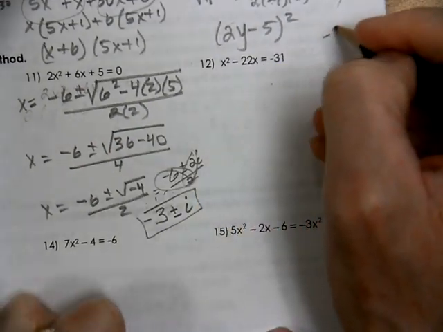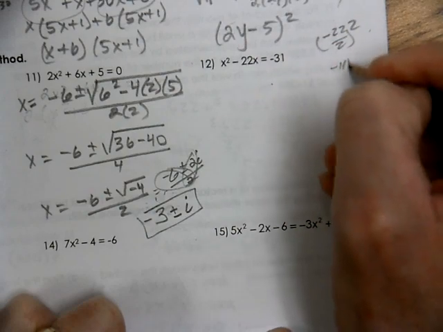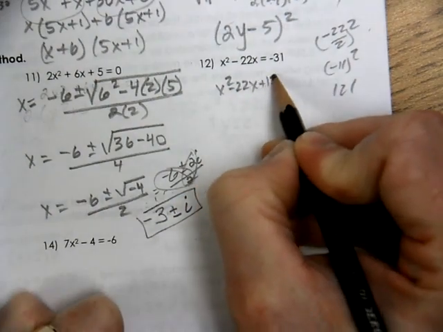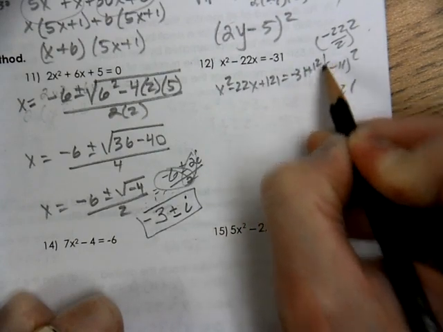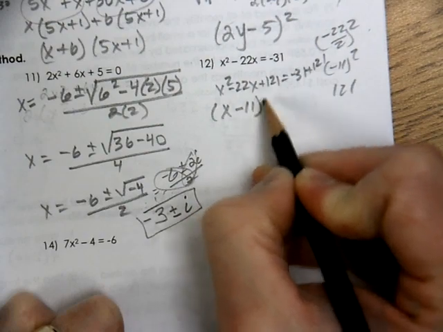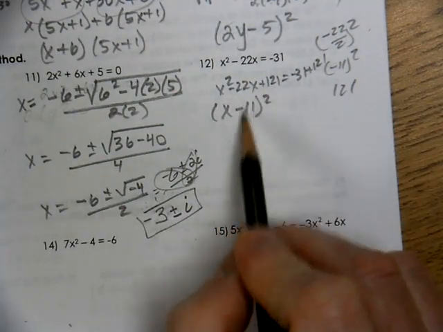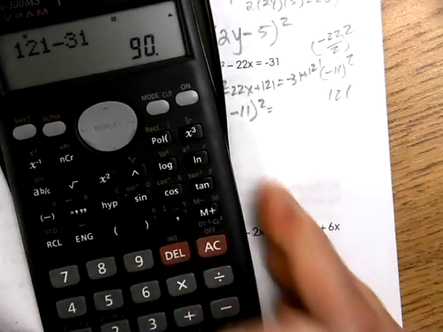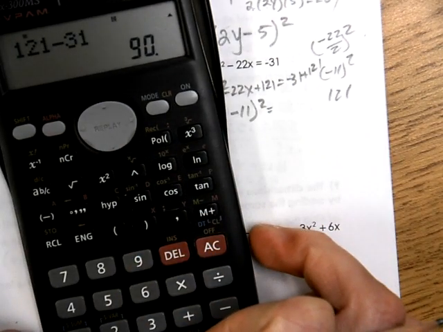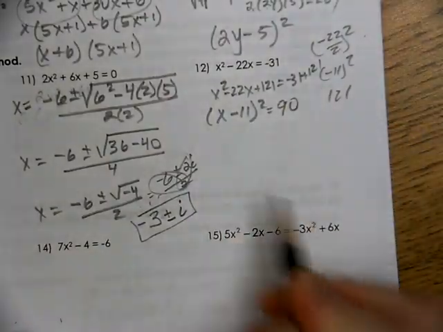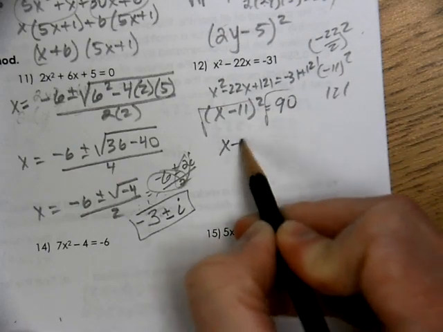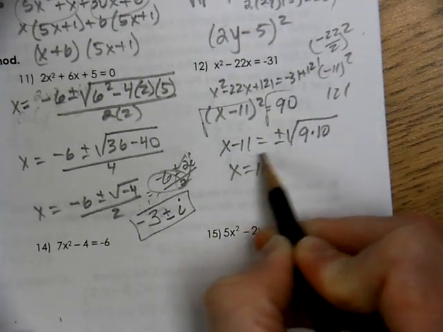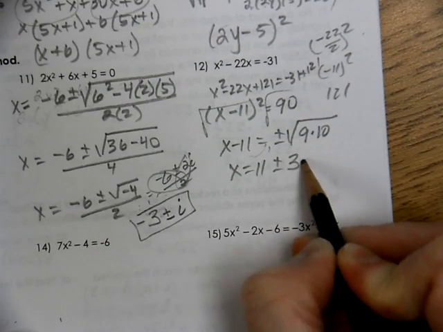This one's already set up pretty well for completing the square. So we're going to take x squared minus 22x and add 121 to both sides. So that makes x minus 11 my perfect square. So I completed the square. We have 121 and we're subtracting 31. 121 minus 31, so I got 90. So when I take the square root of both sides, I get x minus 11 equals plus or minus the square root of 9 times 10. So x equals 11, I add the 11 to the other side, plus or minus 3 root 10.